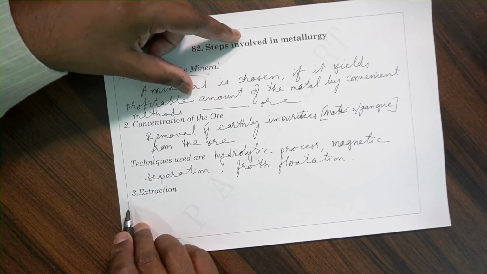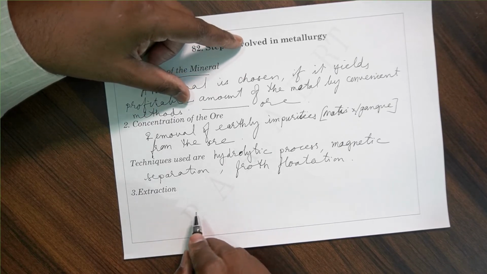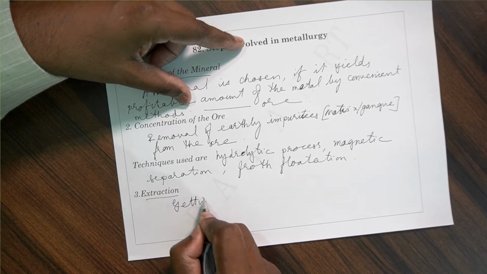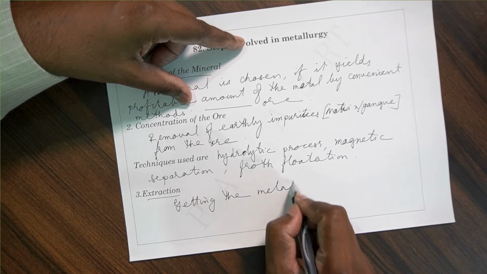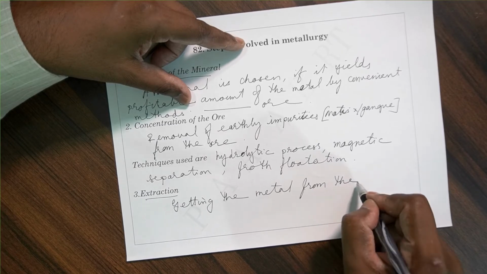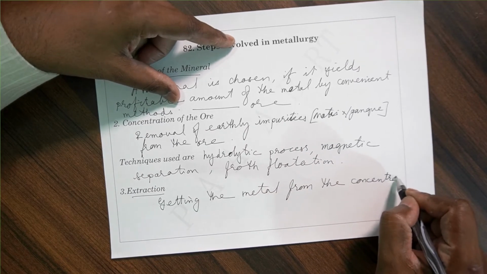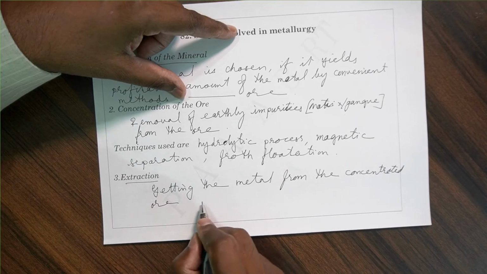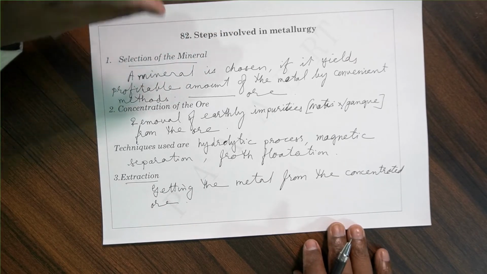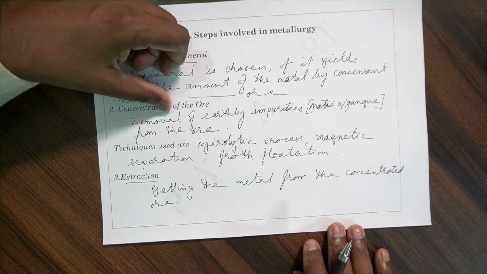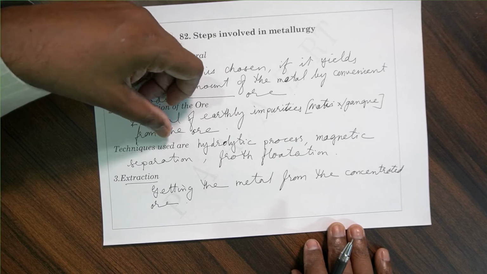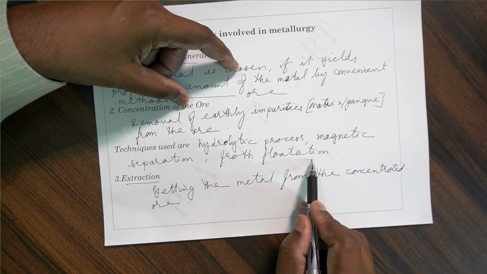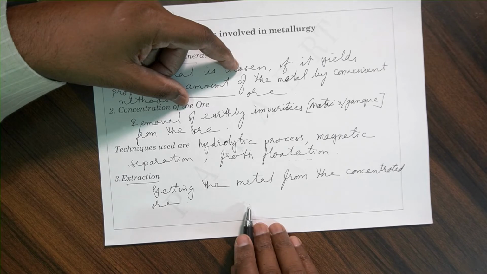Then extraction, the next step after concentration. What is extraction? Getting the metal from the concentrated ore. What is concentrated ore? The ore from which earthly impurities are removed. That is called extraction. So first we selected a mineral, which is called ore, and the ore is concentrated, meaning earthly impurities are removed, using three techniques: hydrolytic process, magnetic separation, and froth flotation. After that, the metal is taken out of the ore.